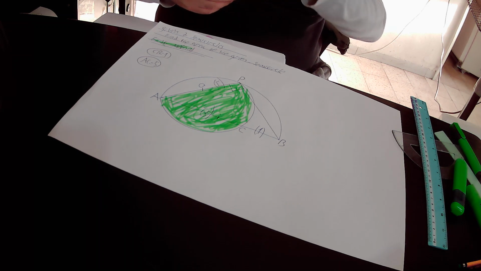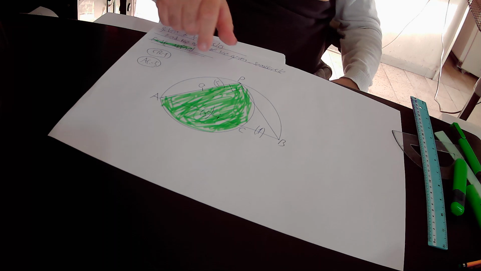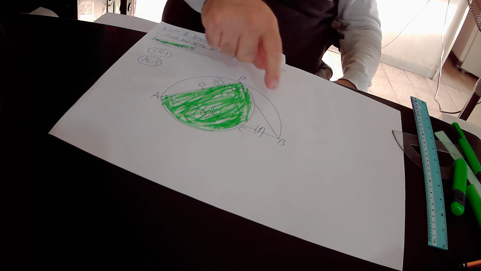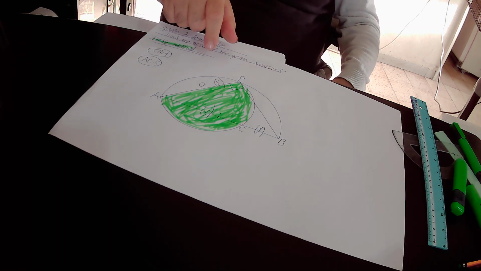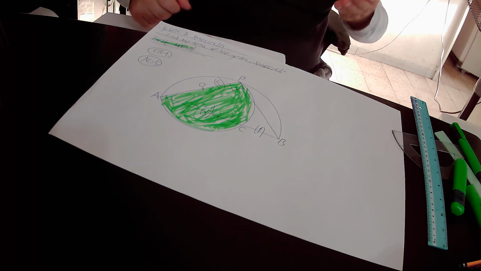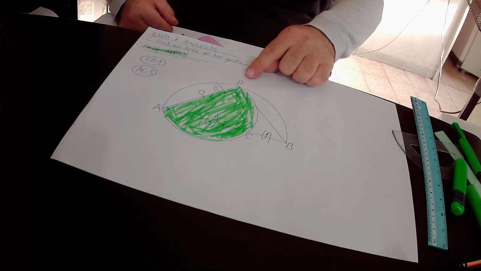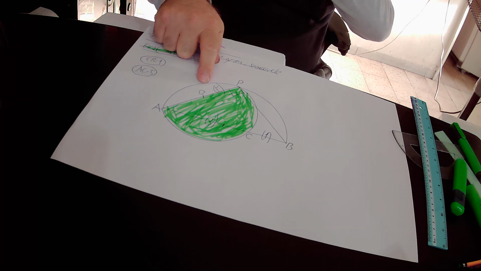In conclusion, you can write down that line segment BP is perpendicular to the radius PO of this green semicircle.